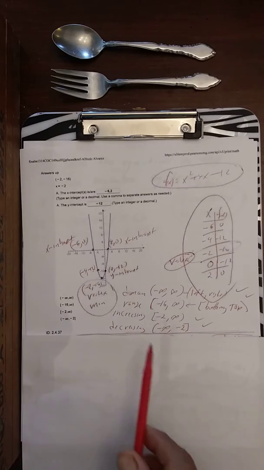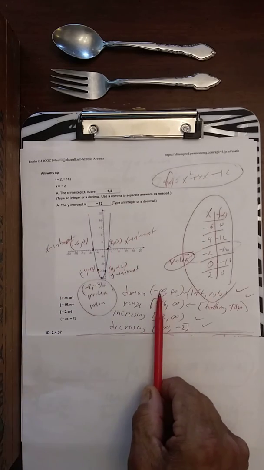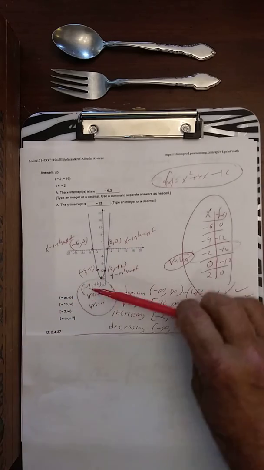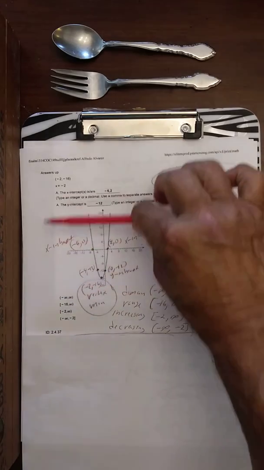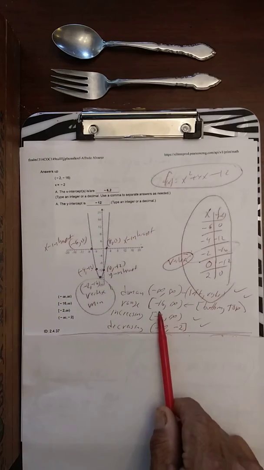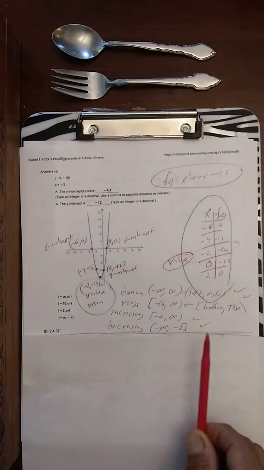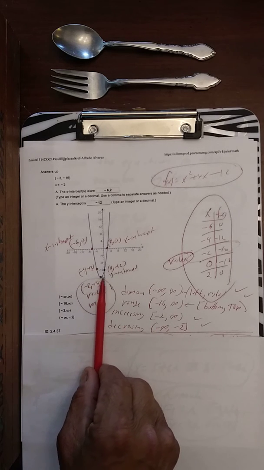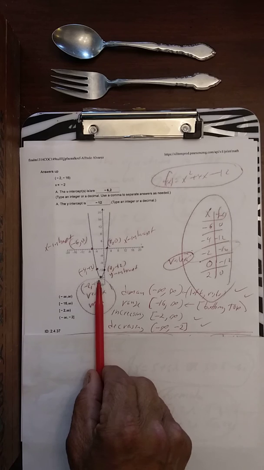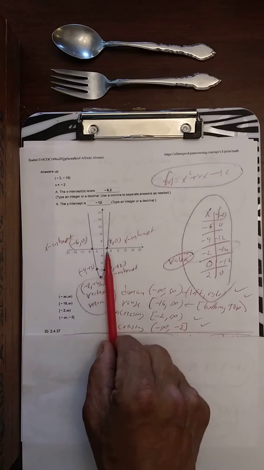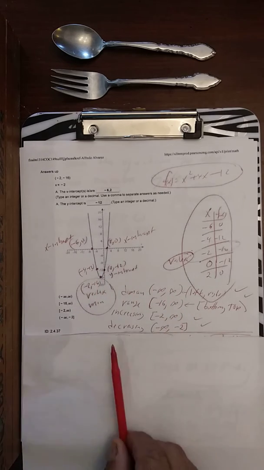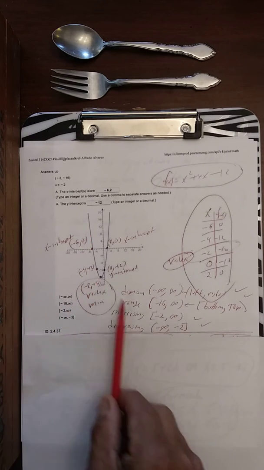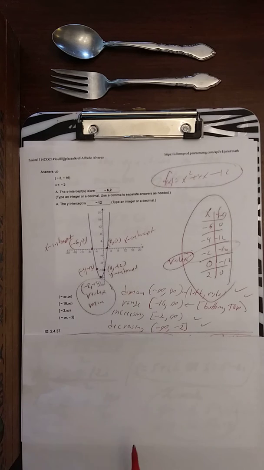But domain, left and right, this goes from negative infinity to infinity. The range, it goes to negative 16 and then up this way: negative 16 to infinity, bottom to top. Increasing, from right there, this graph is going up. See it? So from negative 2 to infinity, it's going up, up, up. And it's decreasing from here, decreasing, decreasing to that spot right there, from negative infinity to negative 2.